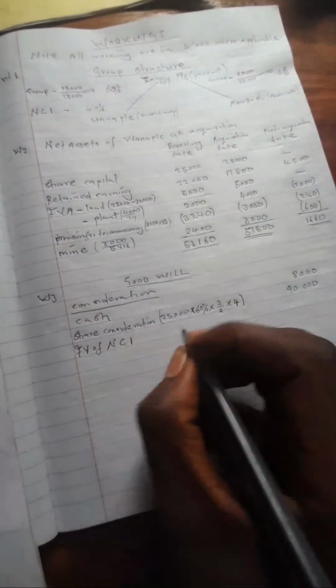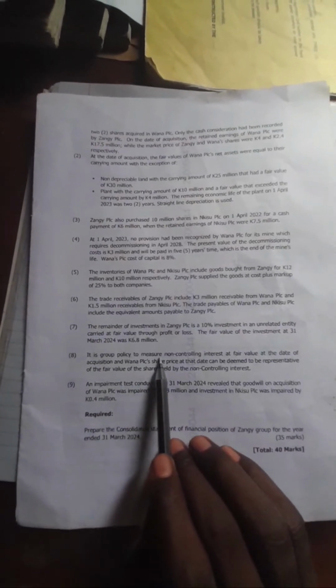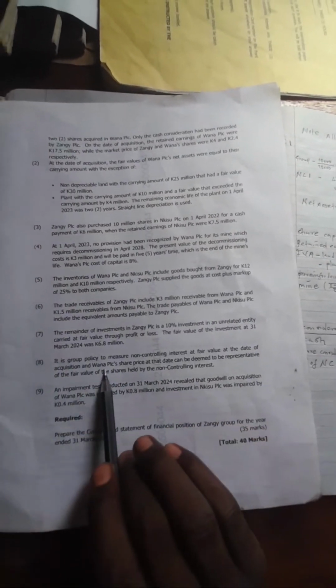So after that, we have to remember the fair value of non-controlling interest, NCI. So the fair value of non-controlling interest here, you come on this question. It is here. It's a group policy to measure non-controlling interest at fair value at the date of acquisition, and WANA's share price at that date can be deemed.